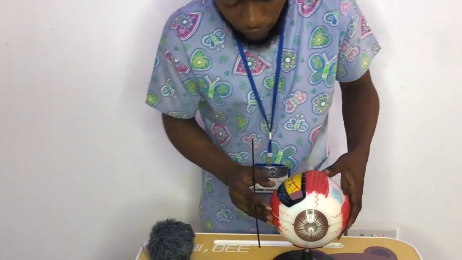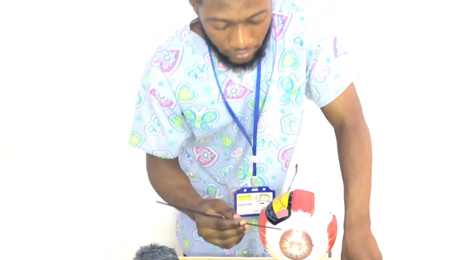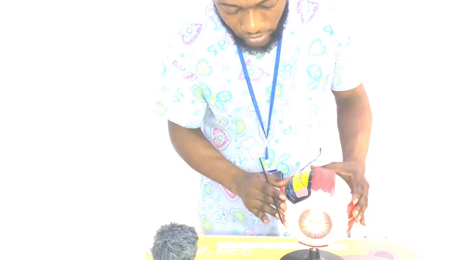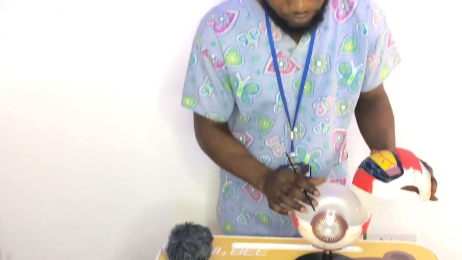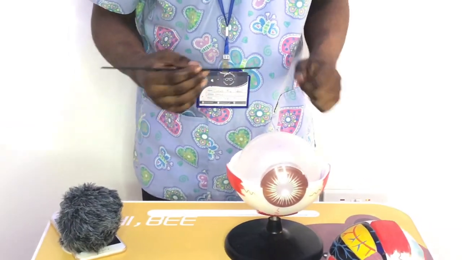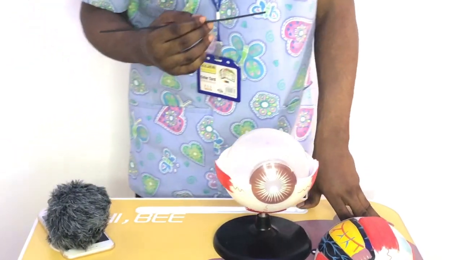Now let's move on to this other part of the eyeball. So let me take this one off. You're seeing this black thing here. At this point, we have where the lacrimal gland is associated, but let's forget about that for now. So let me open into the eye. Okay, that's fine. Now let's look at this very first structure here.